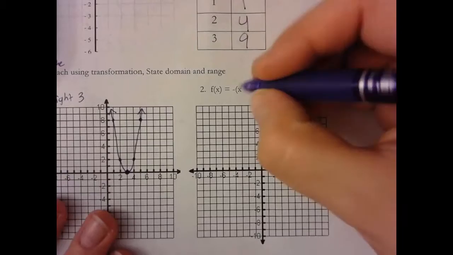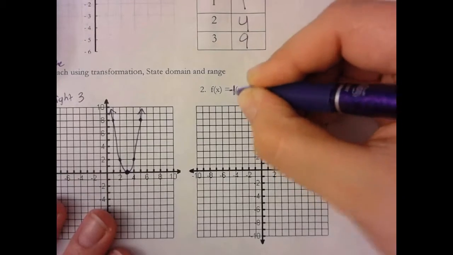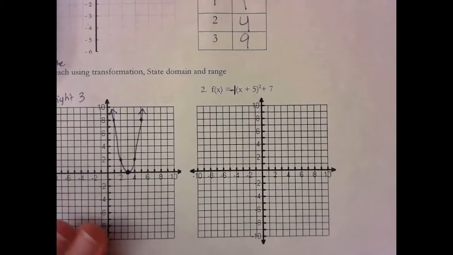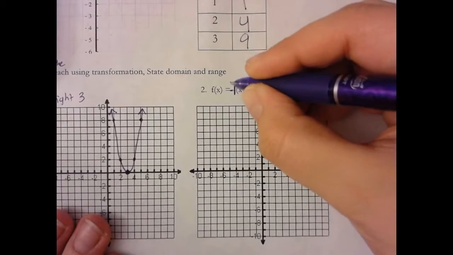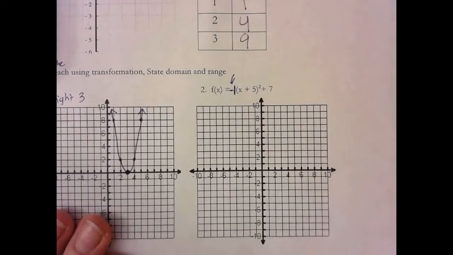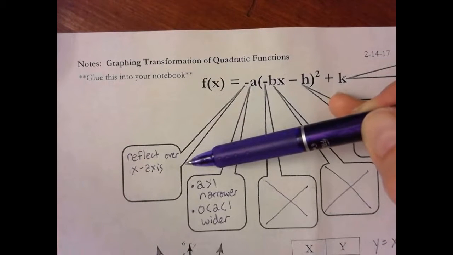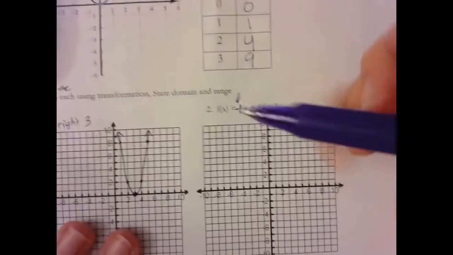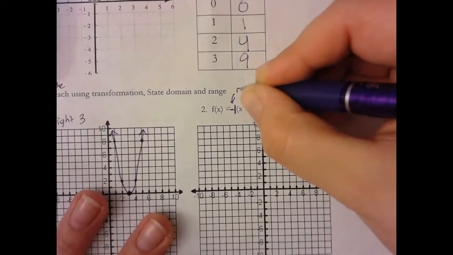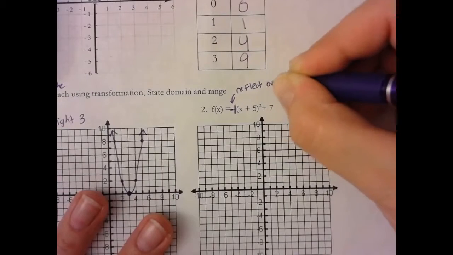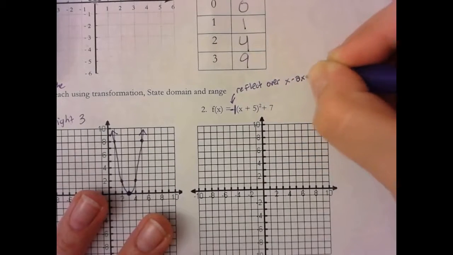Ooh, next one's a little trickier. We got more going on. So notice this is really a -1 hiding out in front there. So since we have a negative number, let's look and see what happens. If we have a negative, we're going to reflect over the x-axis. So let's make a note of that. Reflect over x-axis.